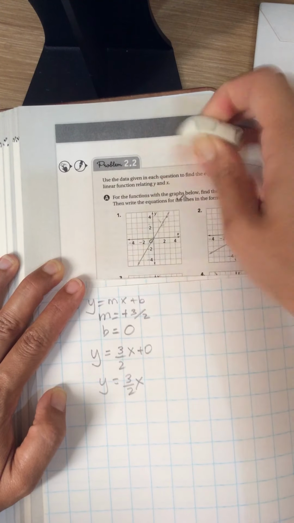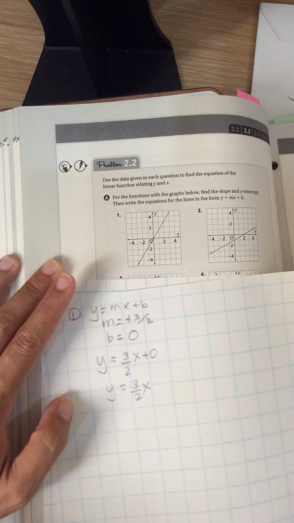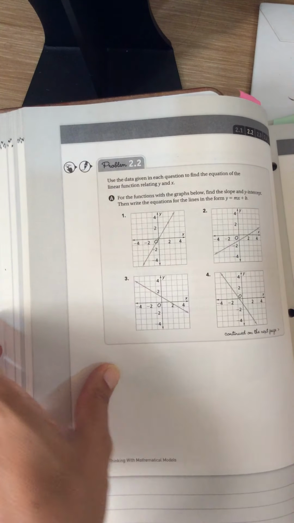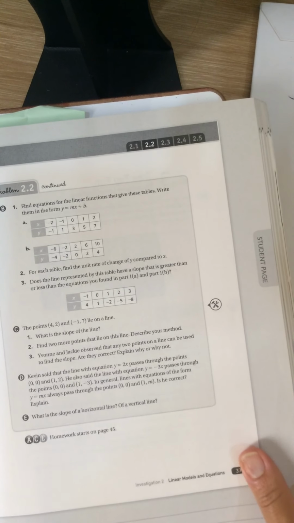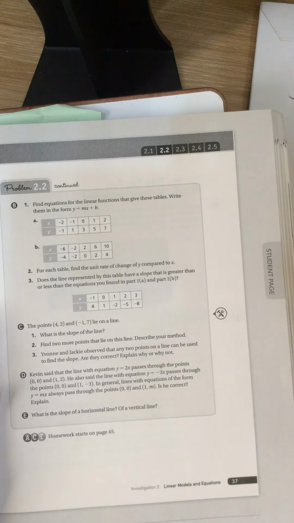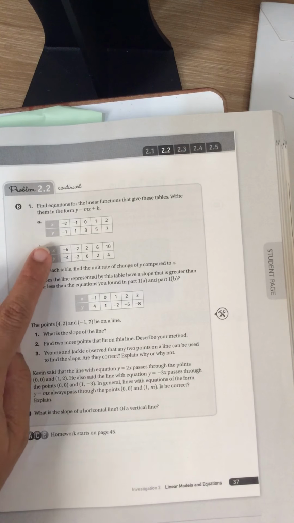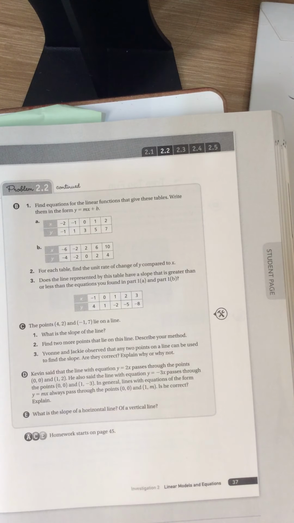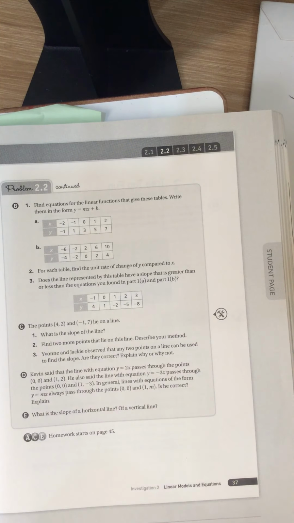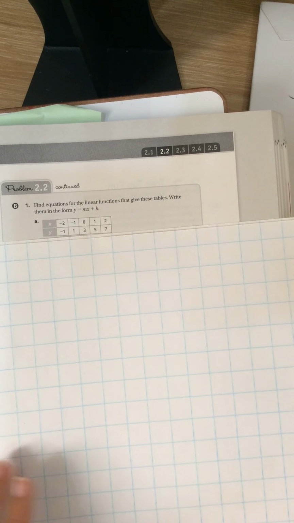Let me erase, this isn't mine. All right, so now we're going to move on to example B, right? So this is on the next page. How do you find an equation for a linear function when you're given a table? Right, let's do that one. I have my paper ready here.